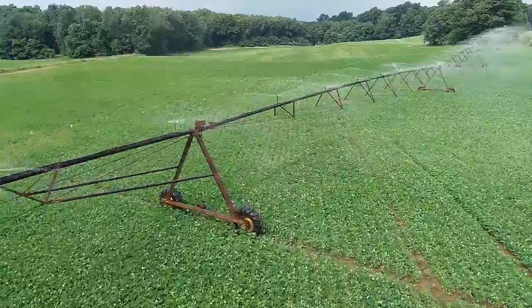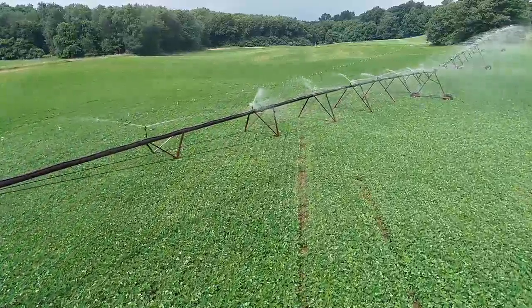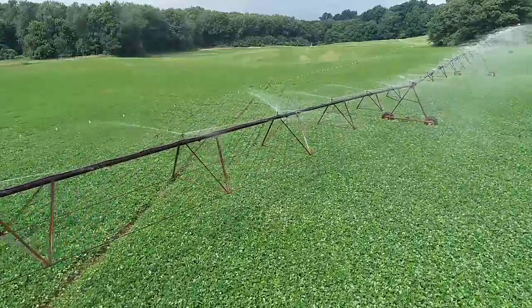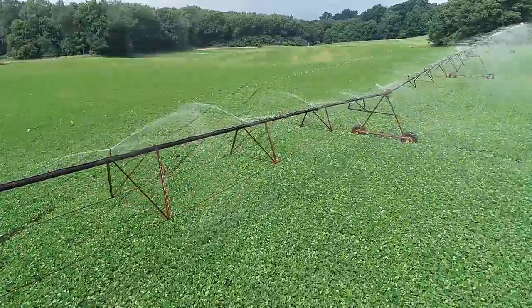We found that flying above and to the side of the pivot while aiming about 45 degrees to the direction of travel allowed us to easily operate the UAV and see what we needed to see on the pivot.